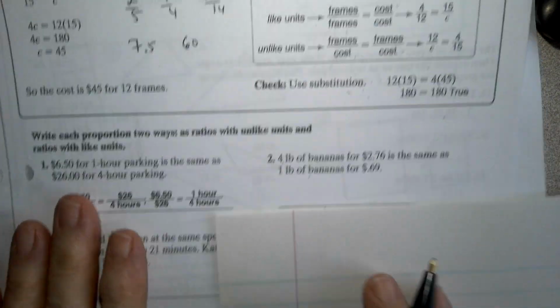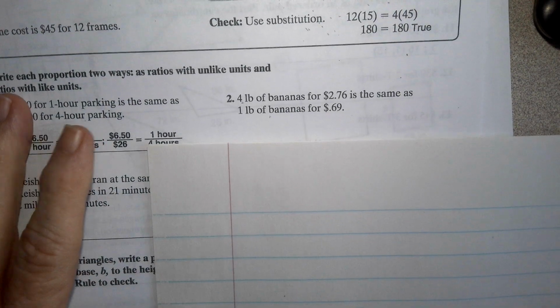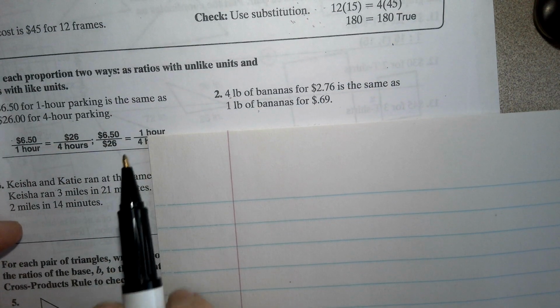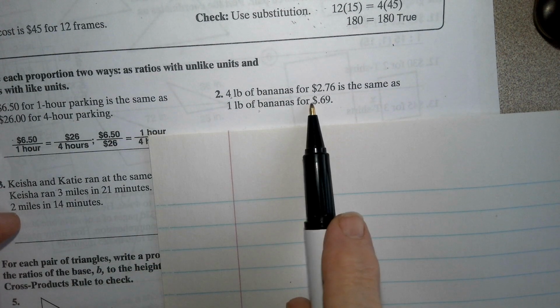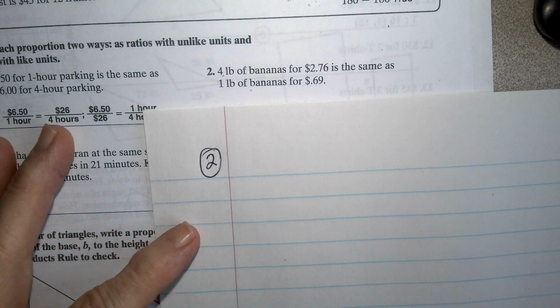So on this particular one, this is assignment 38, and we're going to look at a couple different ways to write some of these units. They say that each of these units are the same, so we're just going to play around with it and rewrite them two different ways.